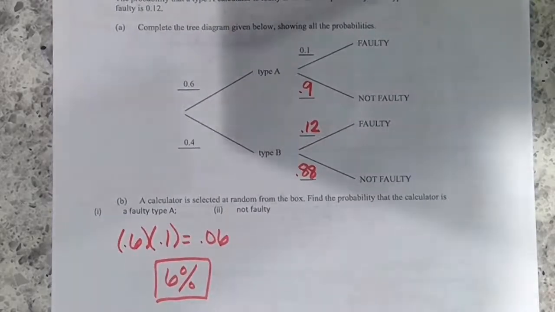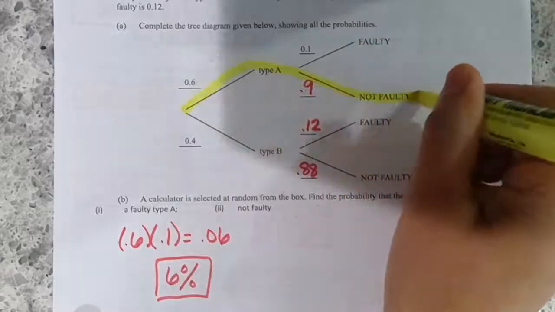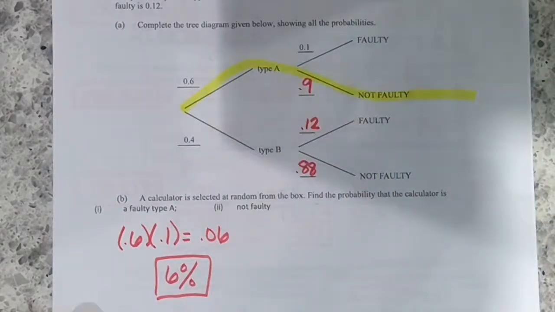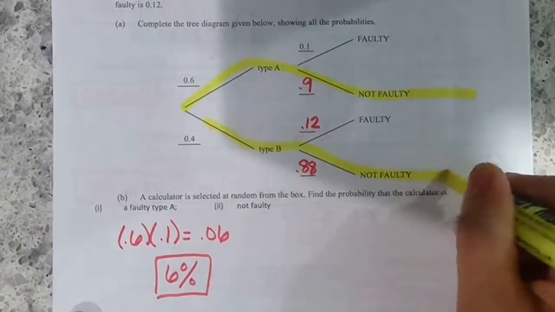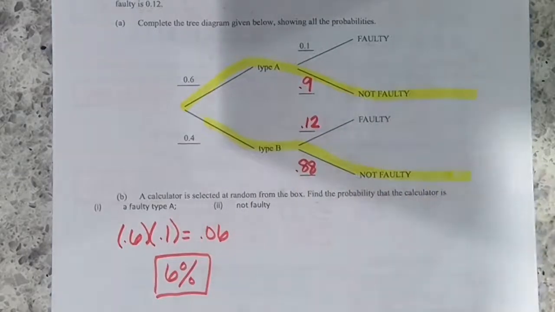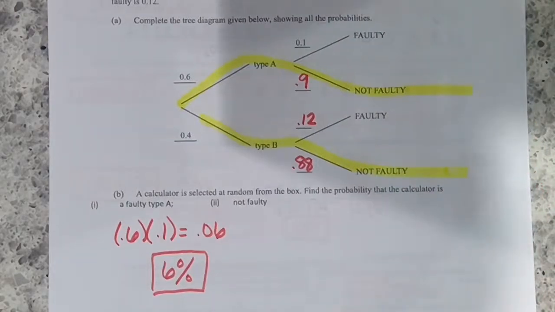The next question is a really good question. It says, what's the probability that your calculator is not faulty? Well, you could have a type A calculator that's not faulty, or you could have a type B calculator that's not faulty. So what you have to do for this one is add these two, which is weird because usually you multiply.